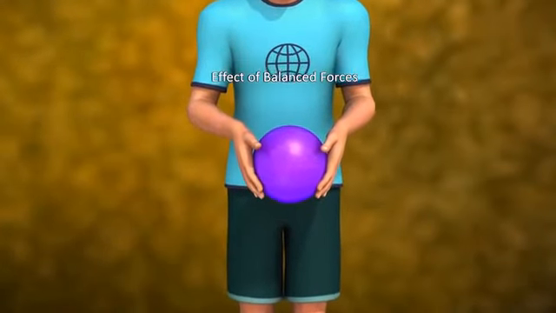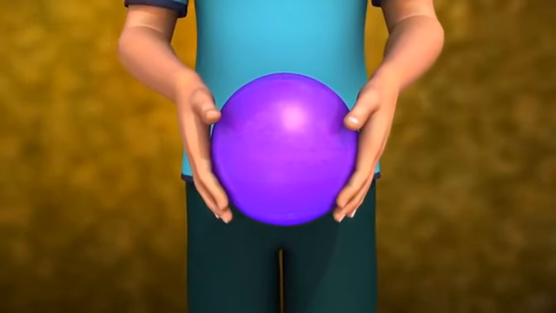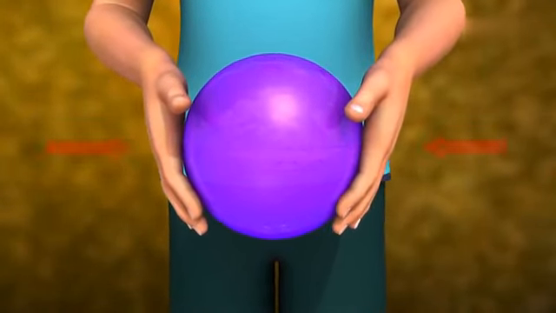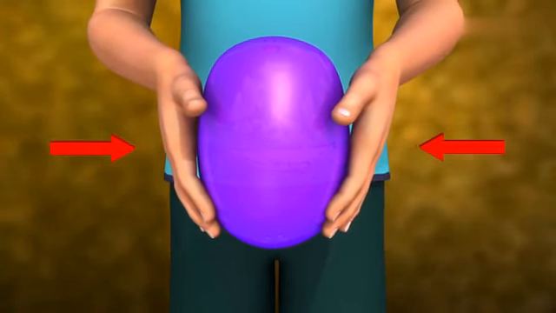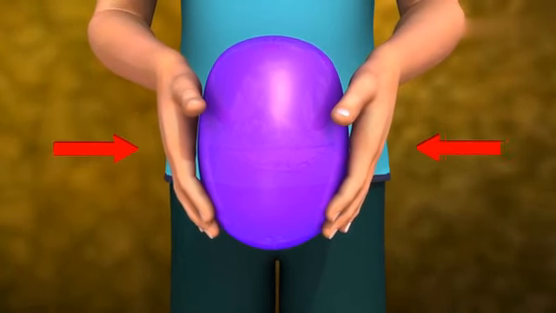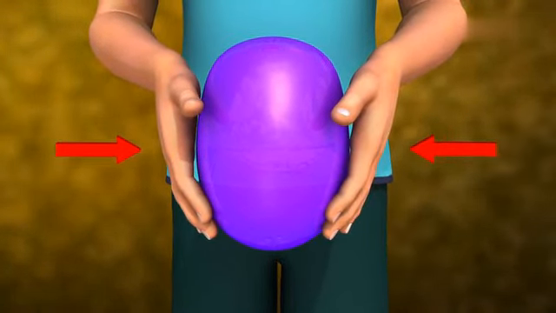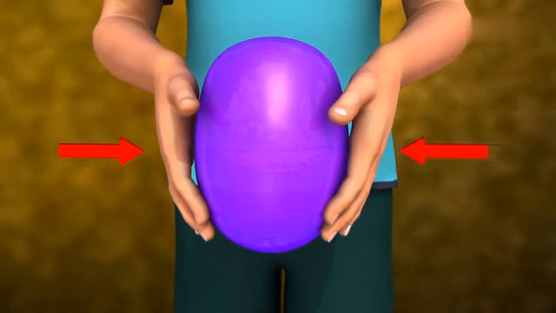Effect of balanced forces. When a person applies two equal and opposite forces on a rubber ball, by pressing it with his hands, the shape of the ball changes from spherical to oblong. This shows that balanced forces can change the shape of a body.